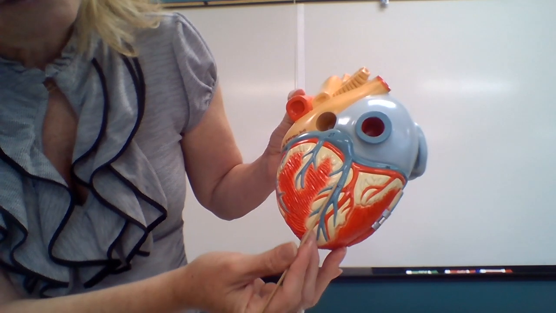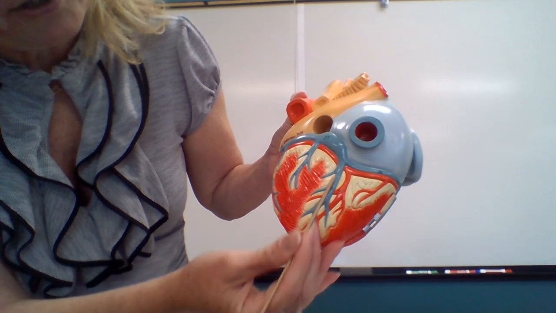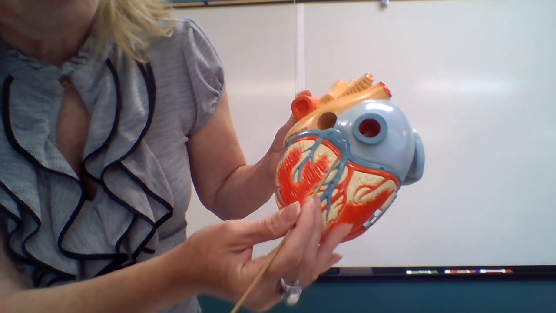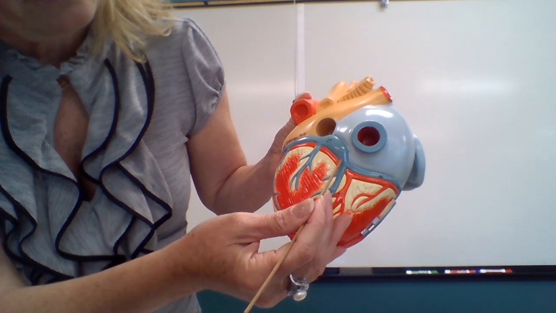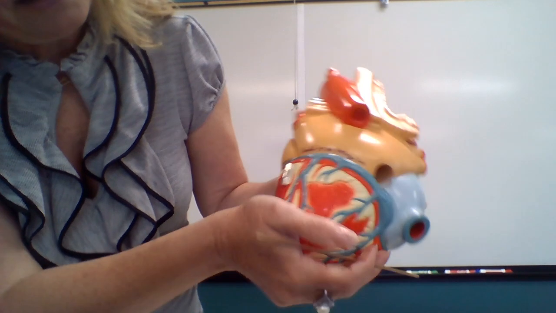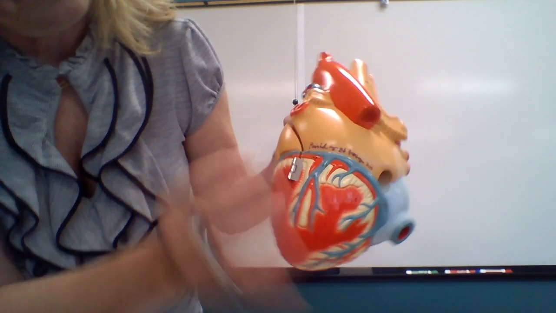Now this blood vessel that runs next to the posterior interventricular artery is the middle cardiac vein, and this one over here, posterior cardiac vein.